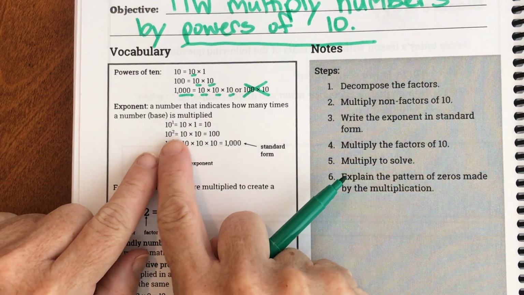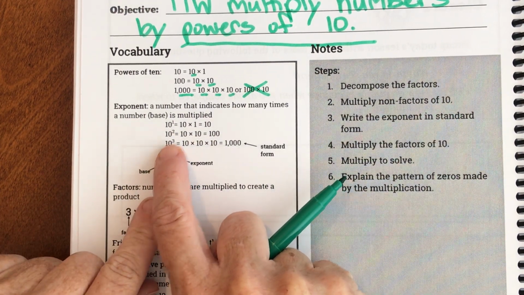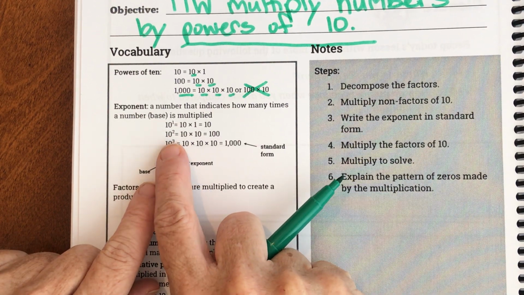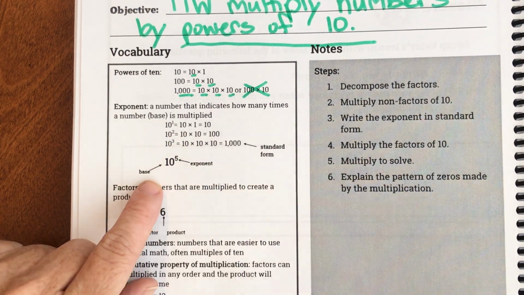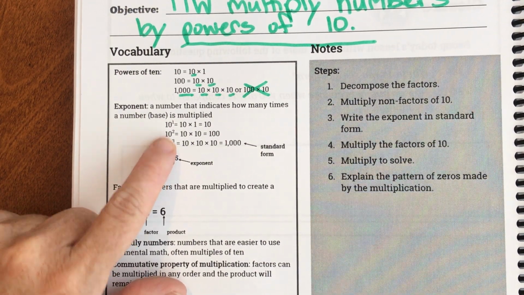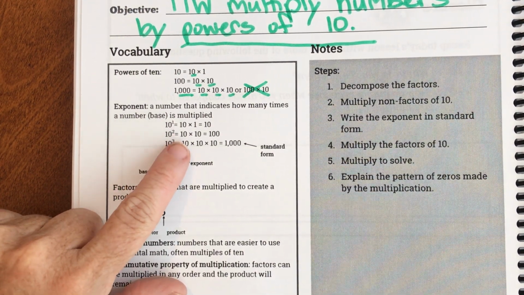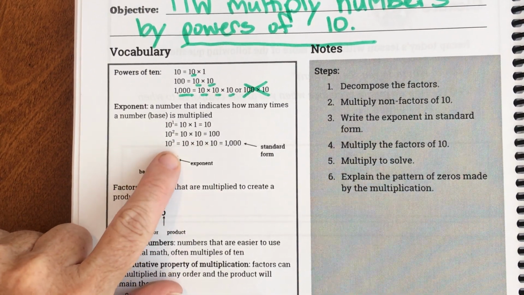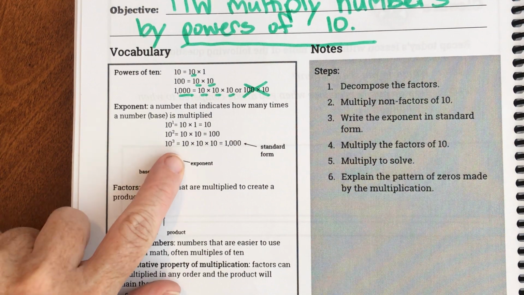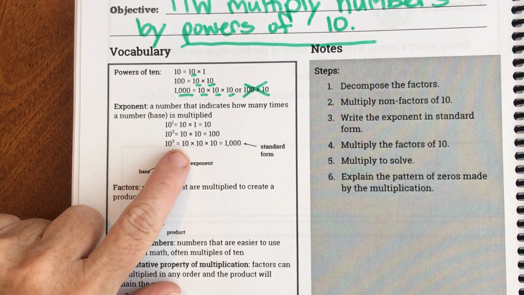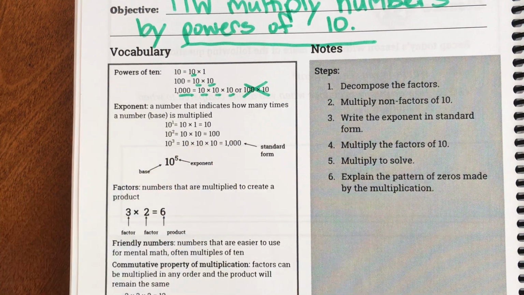Look at the 10 exponent 2. 10 with an exponent 2 means there's 2 10s. It does not mean 10 times 2. Sometimes people think 10 times 2. It means there's 10 and there's 2 of them. So 10 times 10 equals 100. 10 with an exponent 3 equals 3 10s. That's what the 3 means. 10 times 10 times 10, which equals 1,000.